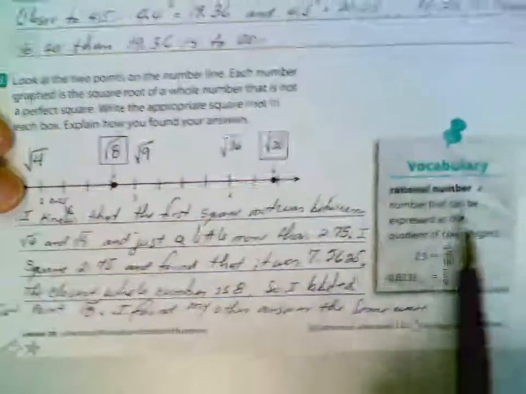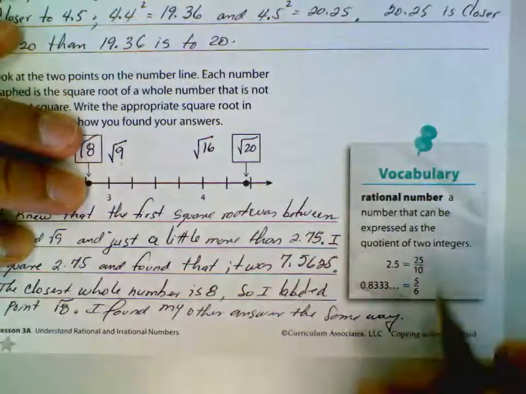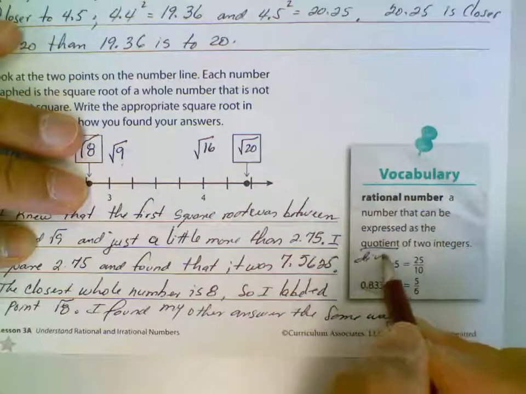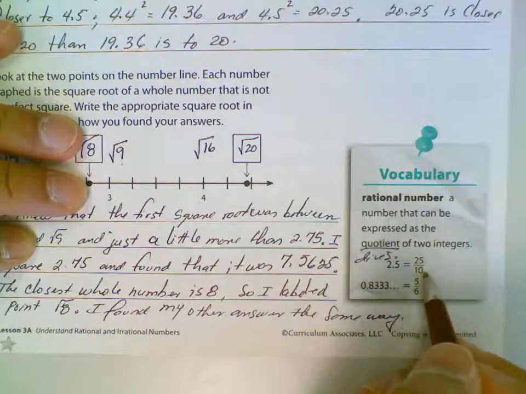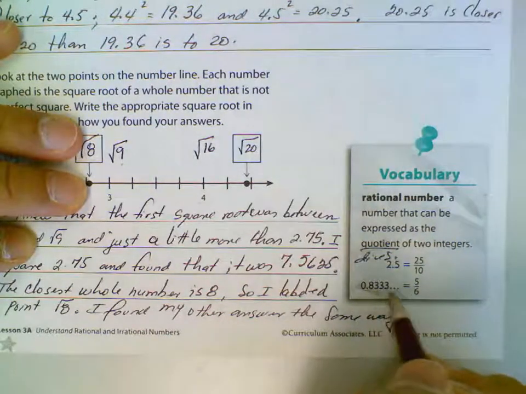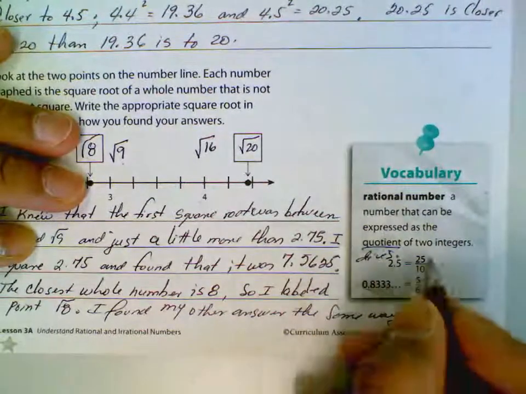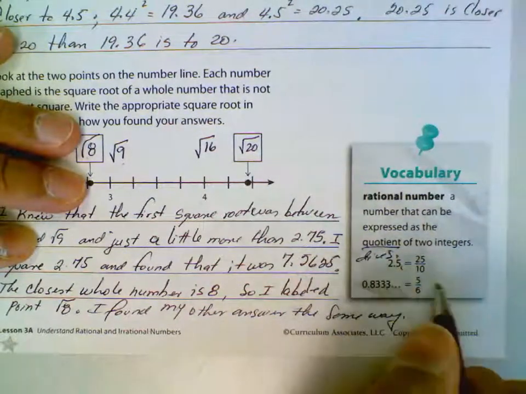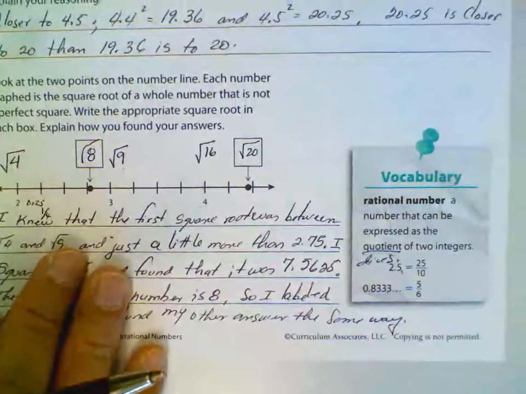Okay, what is the important word? A rational number is a number that can be expressed as the quotient, the division, of two integers. For example, 2.5 is 25 over 10. 0.8333 is equal to 5 over 6. See, it's a repeating term, repeating and terminating, or the quotient of two whole numbers or two integers. So that's 26. Let's move to page 27.